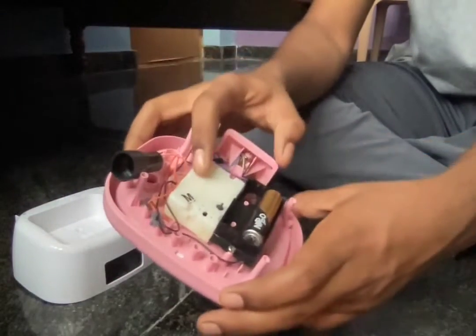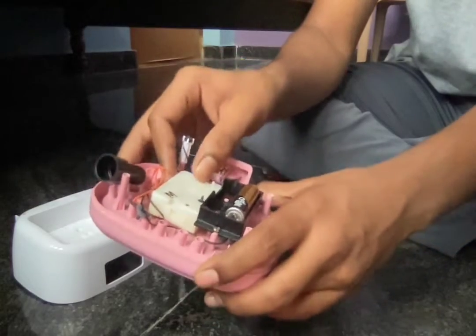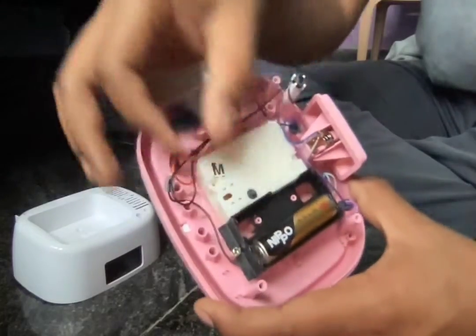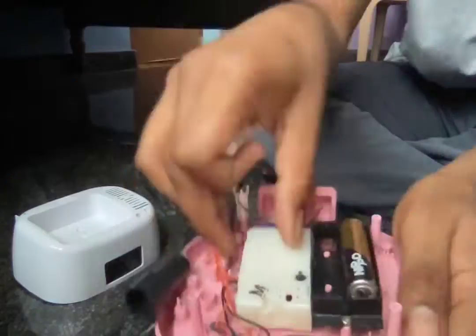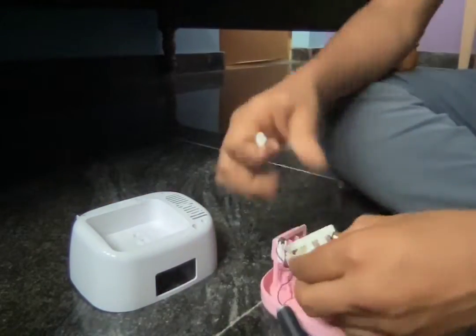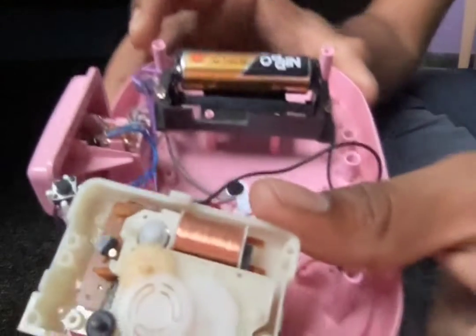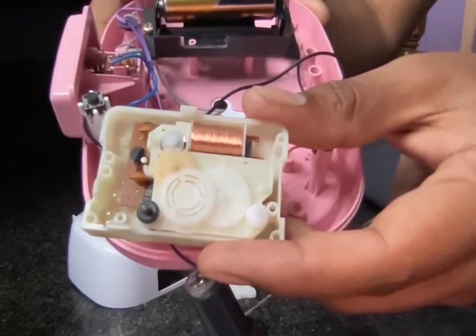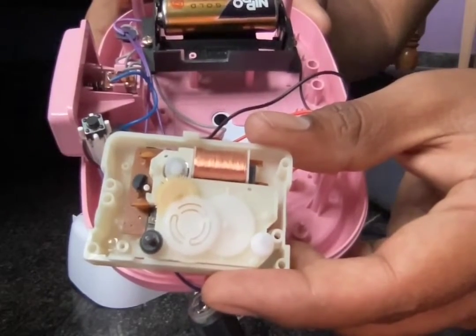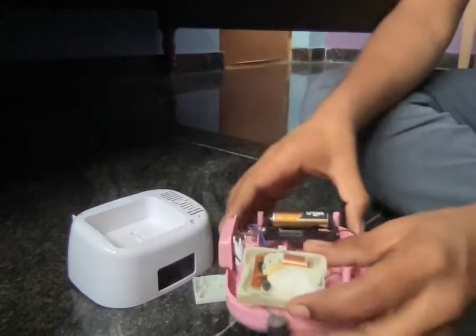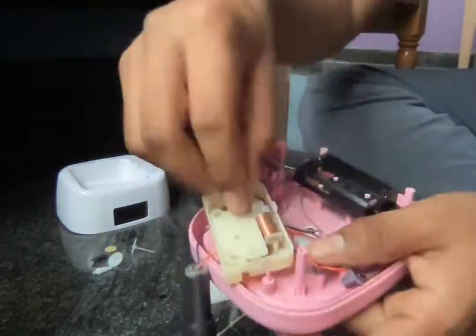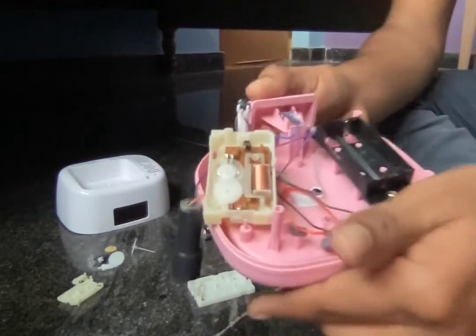And now the main part of the alarm is this part. Okay, you can see this now. Let me remove it. I think you can see that the wheels, the gates, are moving. Now, let me show you this clearly.